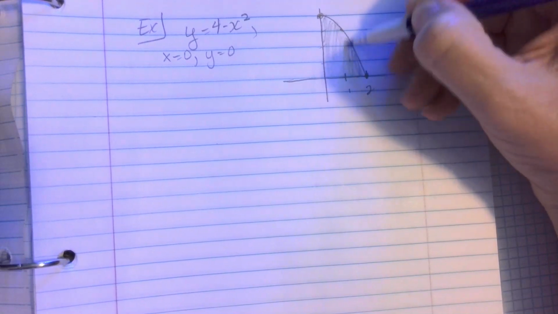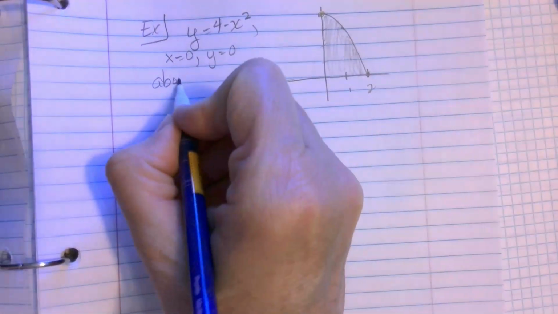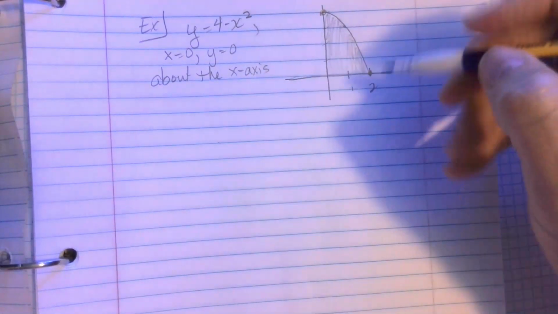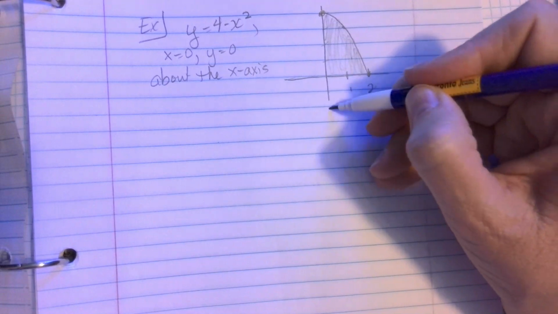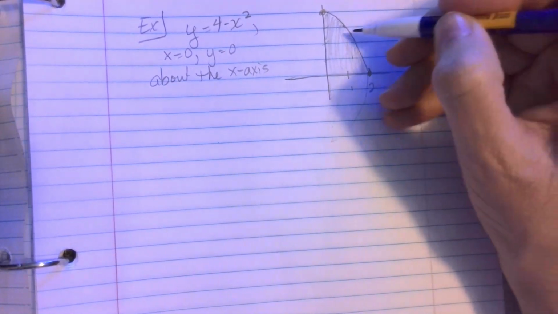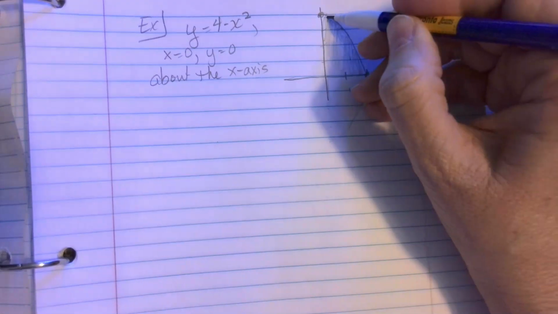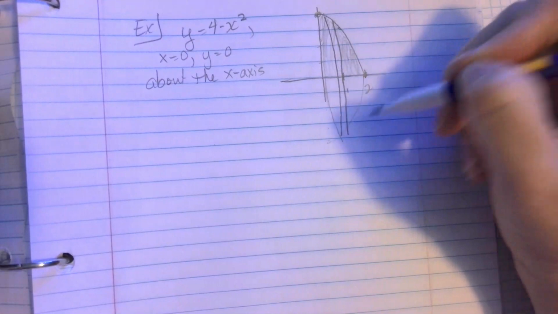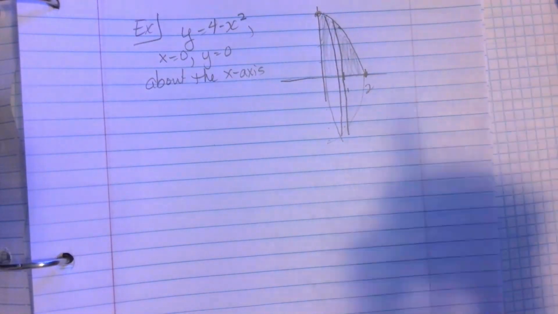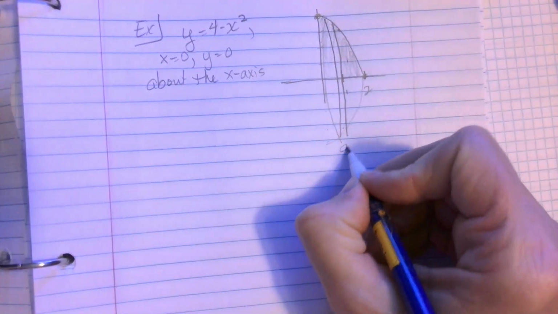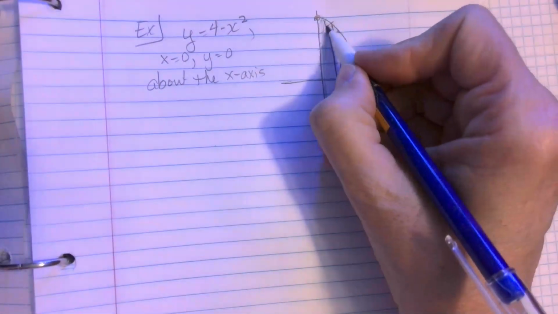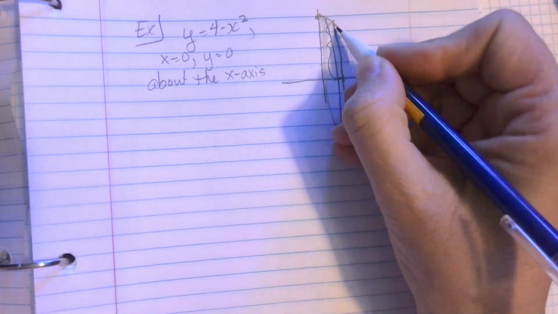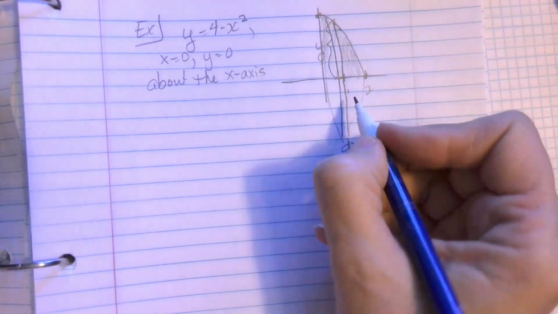rotated about the x-axis. 1, 2, 3, 4. Rotate that one. And it is a dx with the radius just being from the x-axis up to here, which is just the y value again.